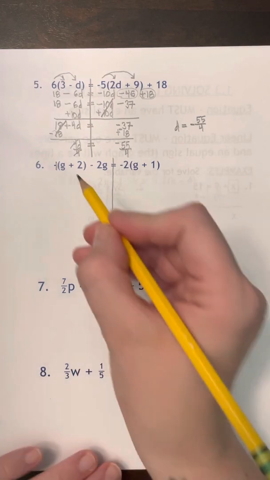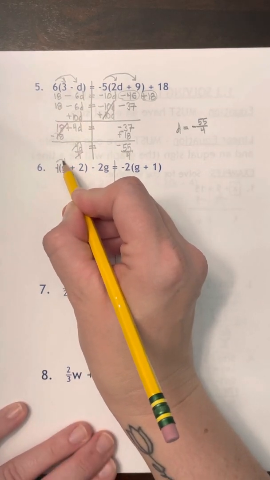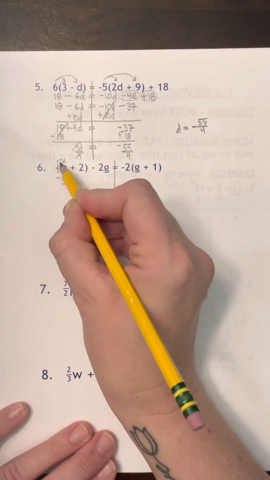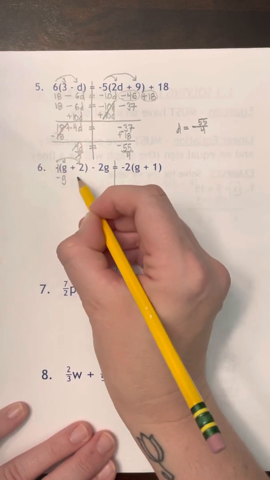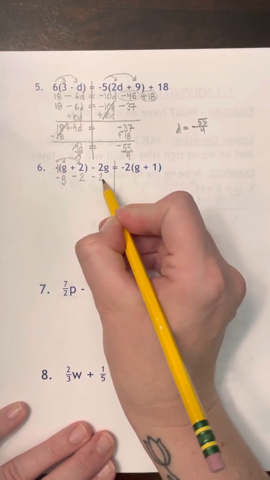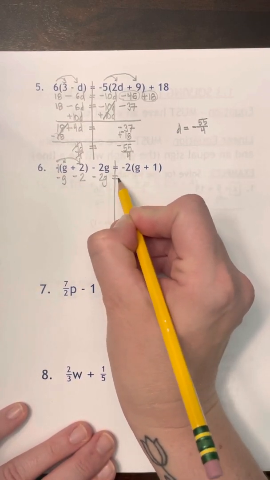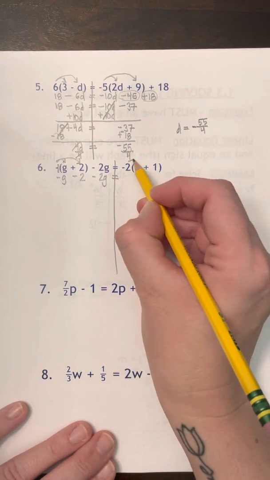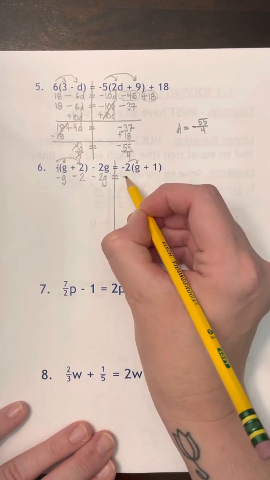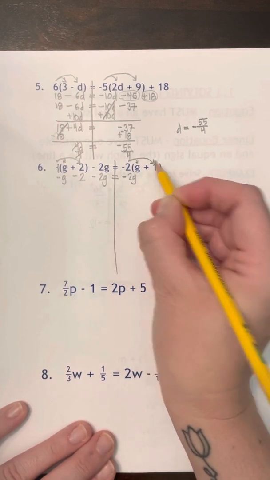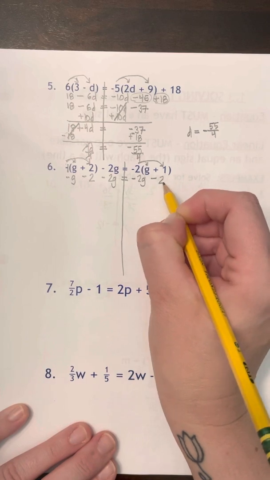I'm going to distribute that as a negative 1. So negative 1 times g is negative 1g. And negative 1 times positive 2 is a negative 2. Then I'm going to bring down the minus 2g and the equal sign. And now on the other side, I'm going to distribute a negative 2. Negative 2 times g is negative 2g. Negative 2 times 1 is negative 2.